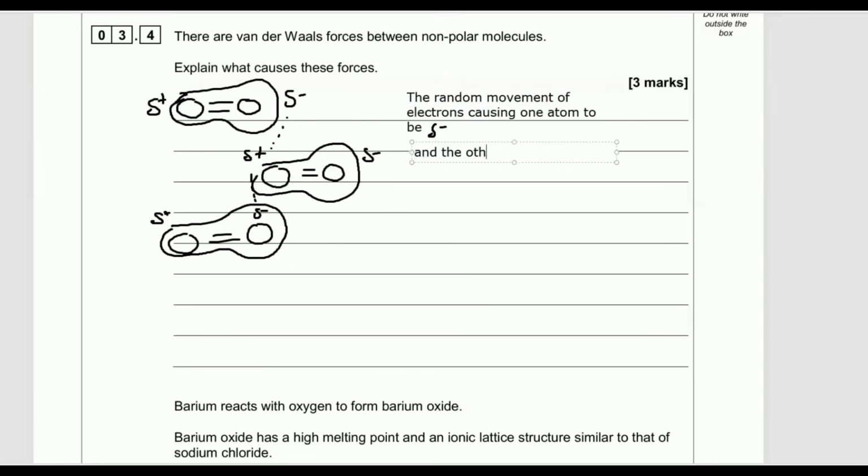And the other to be delta positive. And then, if I want to get real poncy, in a covalent bond, causing a dipole in the covalent bond. That's that bit that's formed there. So that's the first mark, and I've longed it out.